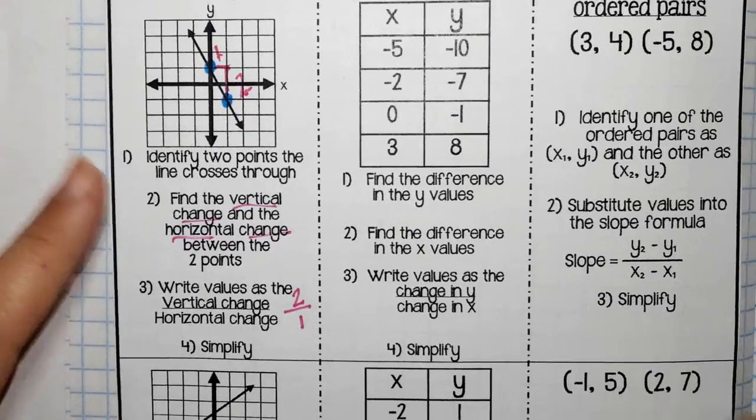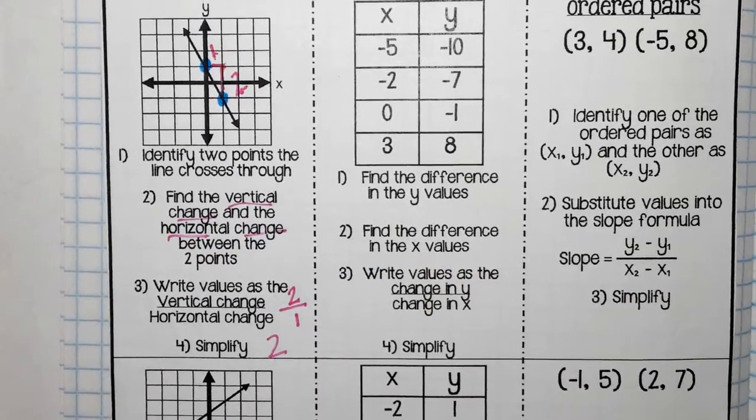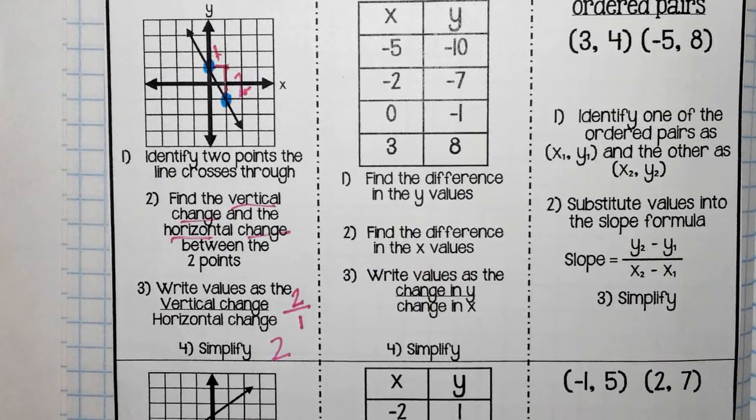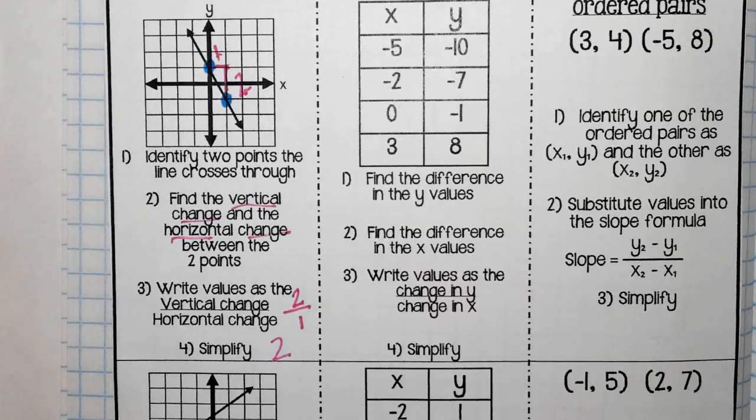What is 2 divided by 1? Boom. Does everybody remember doing that from Friday? Yes. Those of us who were here.